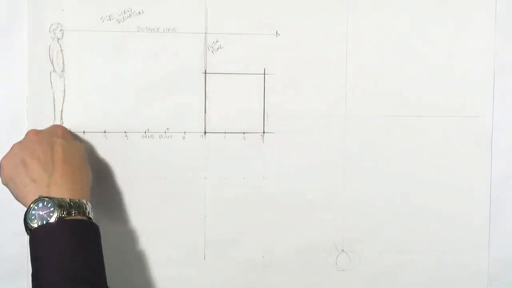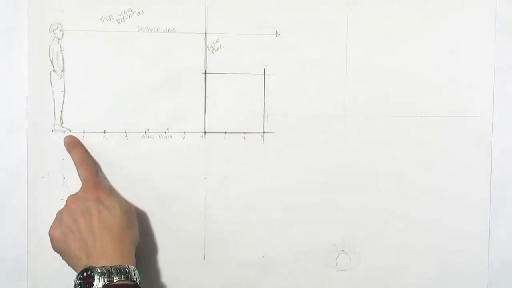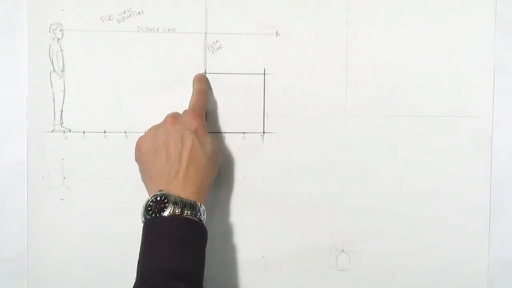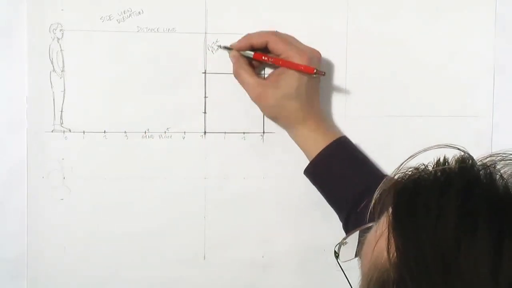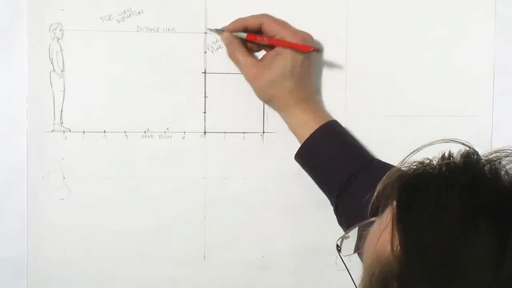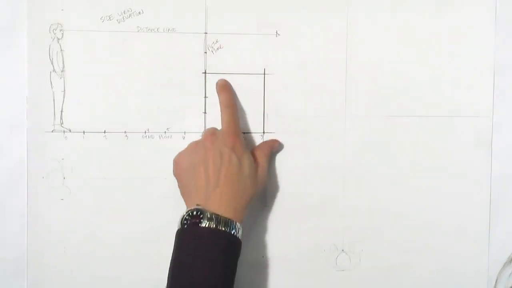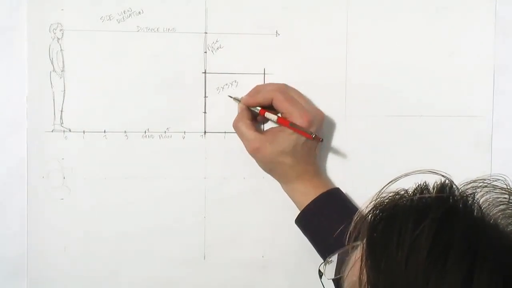We have a 5 foot, maybe a 5'4" person, 5 foot eye level, standing 7 feet away from a picture plane. And we have a 3 foot cube. There's our true height line that we used to show in perspective, but now everything's flat because it's a side view, no perspective. So, 3 by 3 by 3 cube.